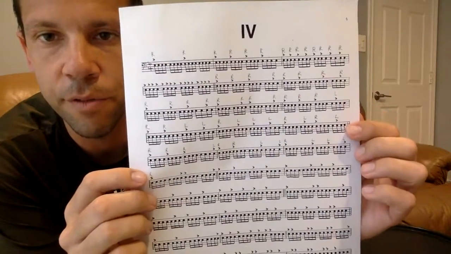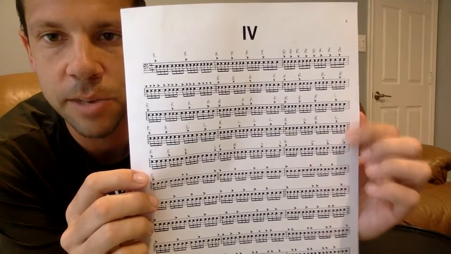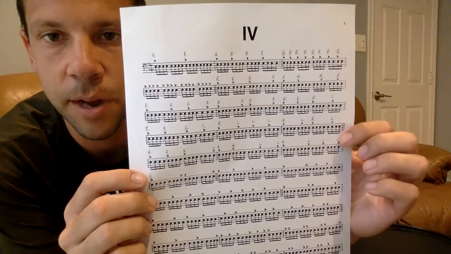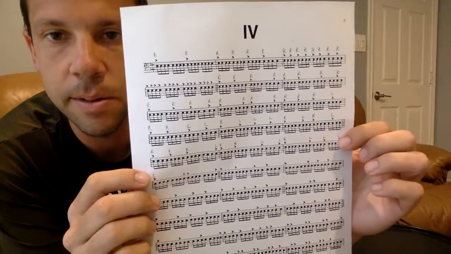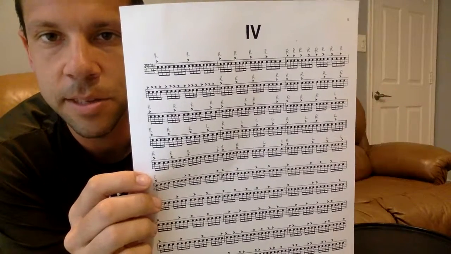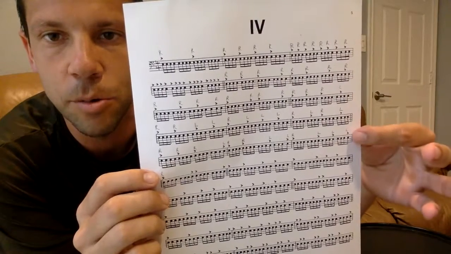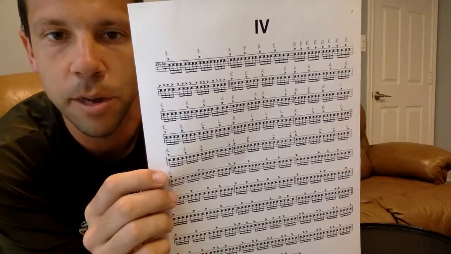Okay, and then over on the fourth and fifth lines right here, you'll see there's a good mix of right and left-hand accents. Okay, so I would advise you to take your pencil and put the sticking above each one of these, and that will help to know which hand you're aiming for while your metronome is going.